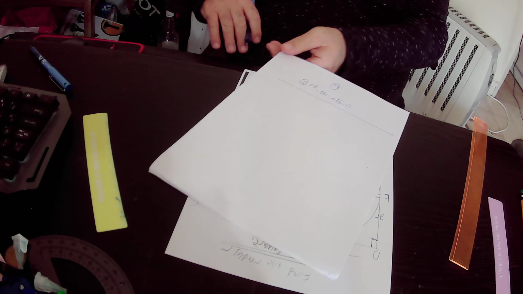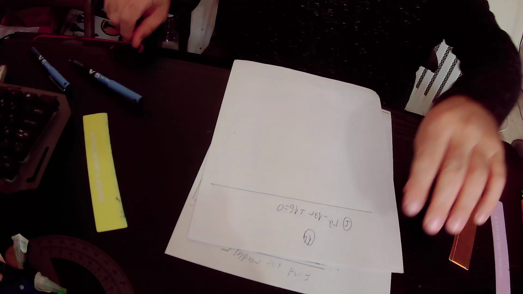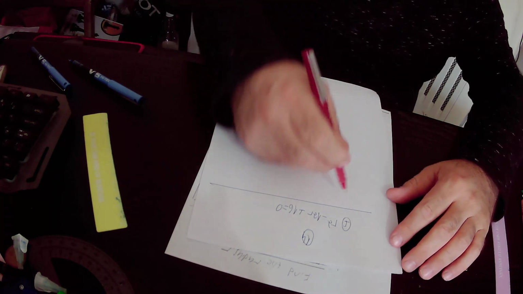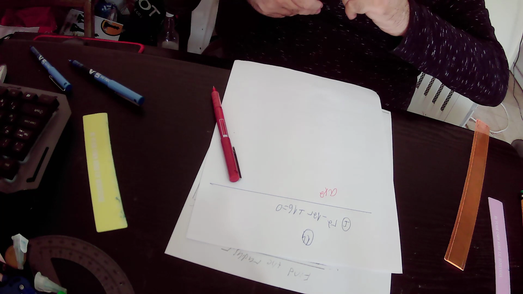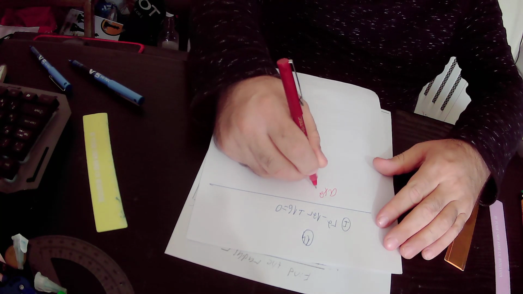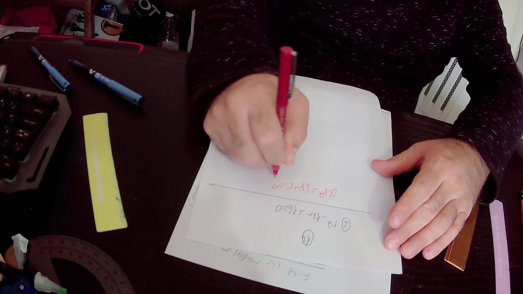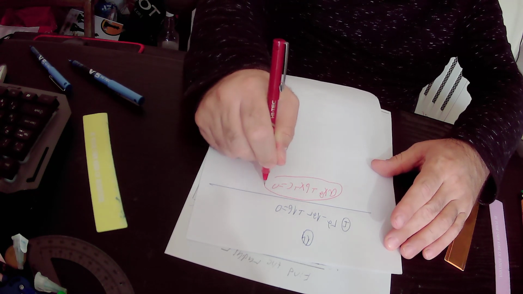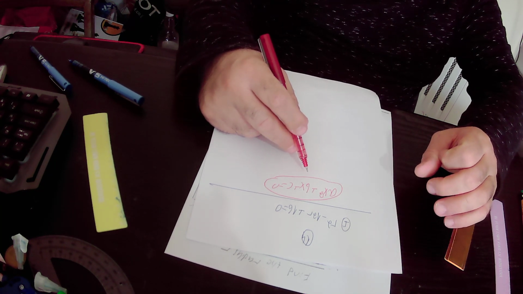We've got this quadratic equation, and we know that the general formula for a quadratic equation is ax squared plus bx plus c equals 0, where a, b, and c are the coefficients and x is the variable that we are looking for.